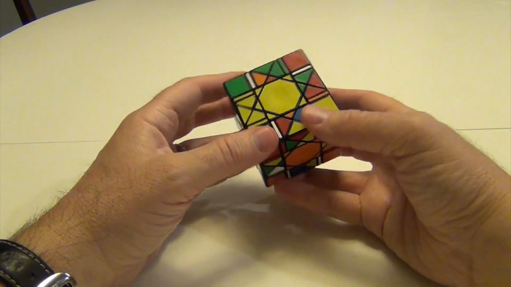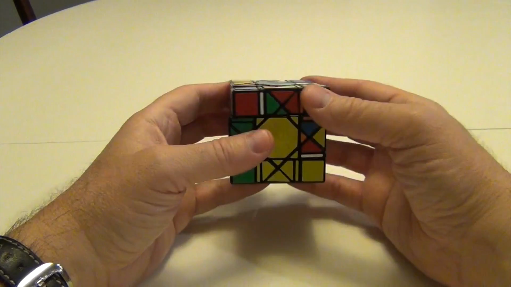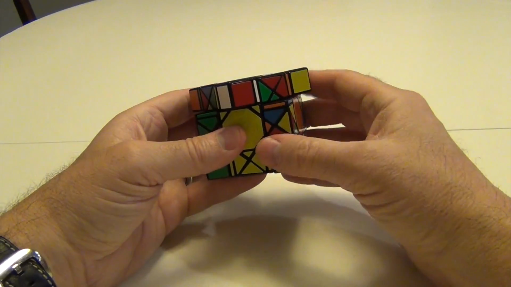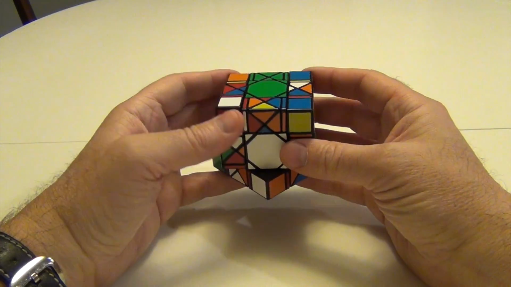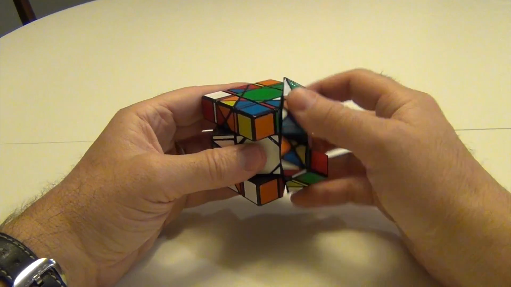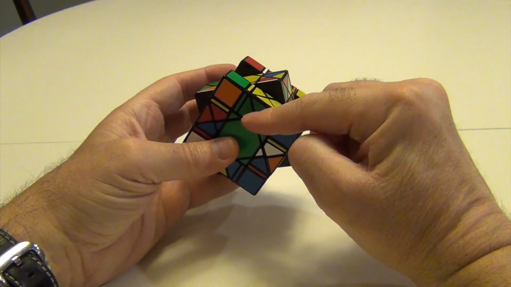So I'm going to find the position that this is going to move. Okay, right like this, right like this. So let's find our green and red. And it's right here. So if I move this in, you can see that lines up. Now, you may worry that I'm destroying this, but I'm actually not.